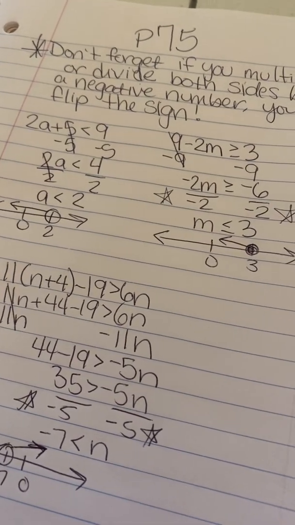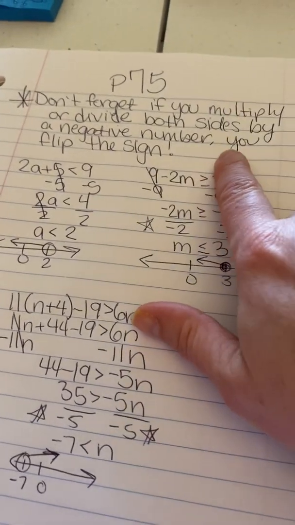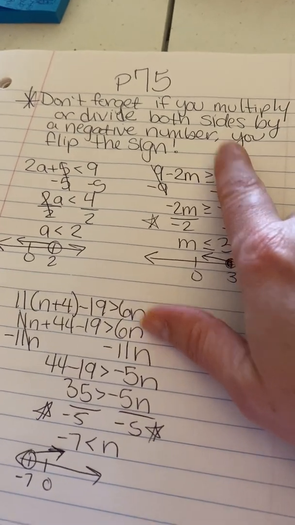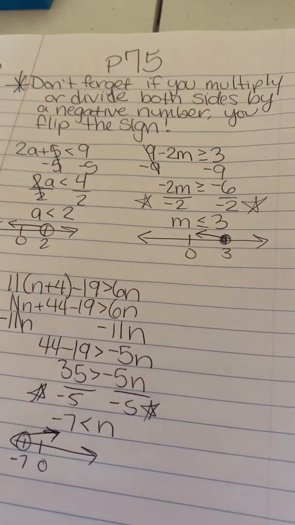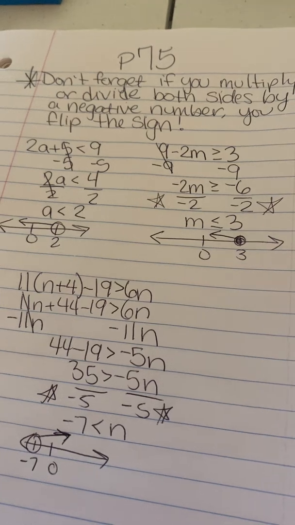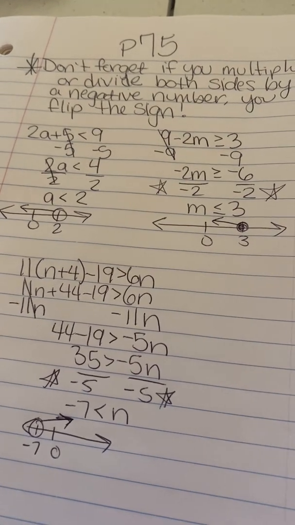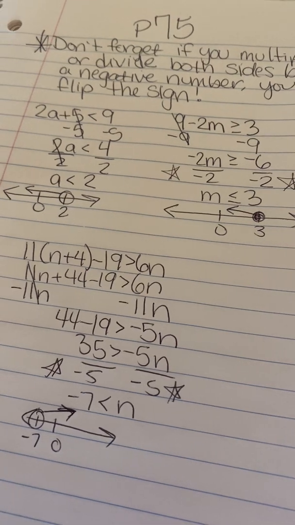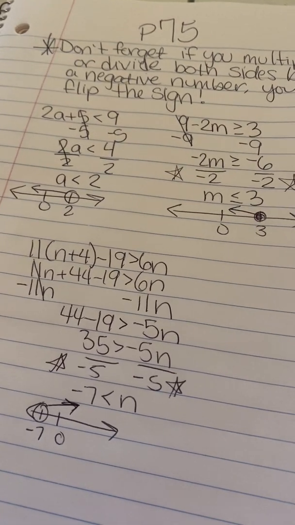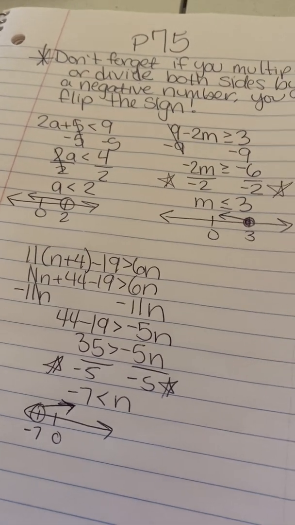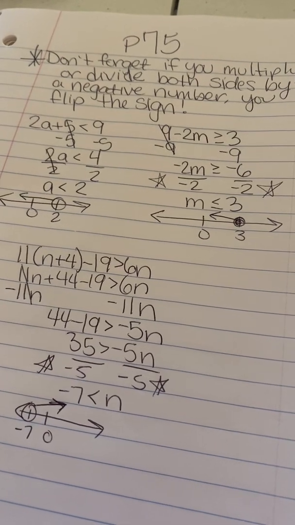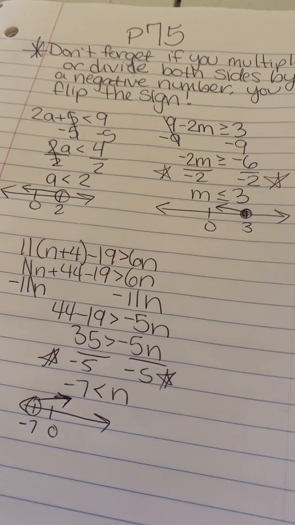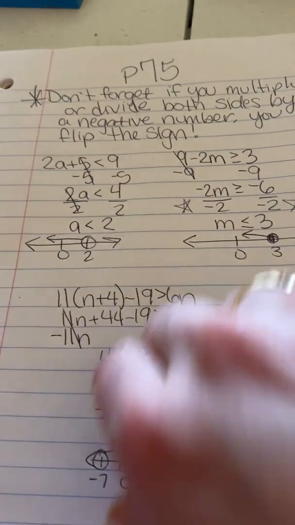That's multi-step inequalities. So I want you to start with writing our, don't forget, if you multiply or divide both sides by a negative number, you flip the sign. So much of these is going to get you right in the same habit as you did with equations that you guys rocked at a few months ago. But there is that one difference: if you're going to multiply or divide both sides by a negative number, you have to flip the sign. So let's do a couple examples.